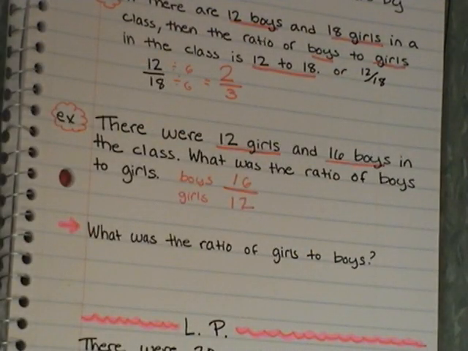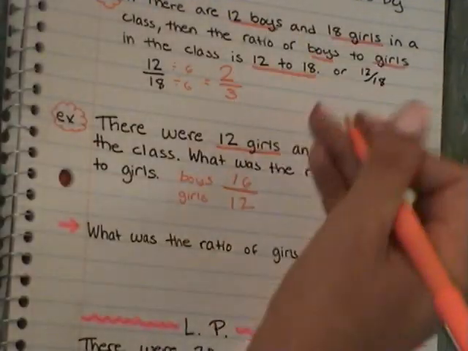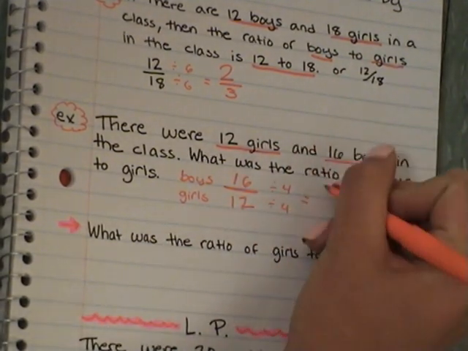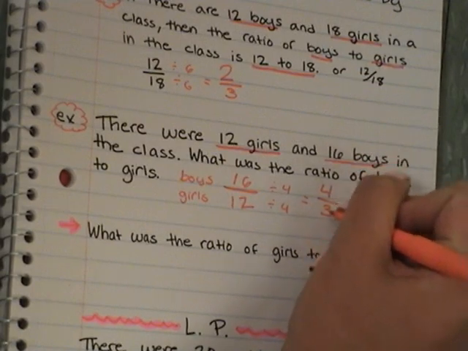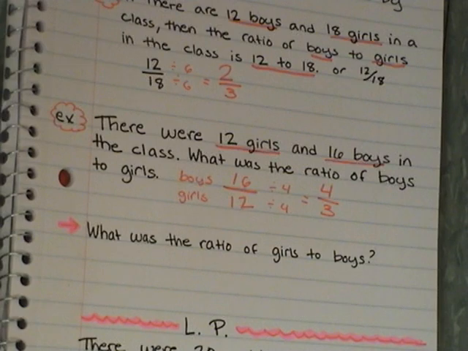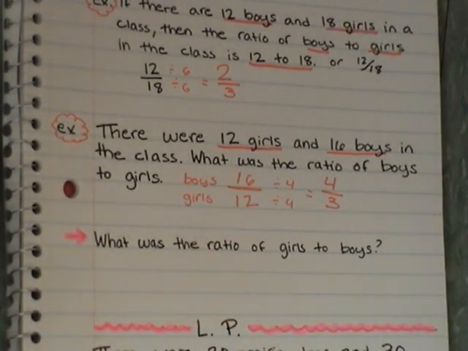Okay, obviously I can reduce this. I'm going to reduce by 4, top by 4, bottom by 4, and get 4 to 3. My ratio is 4 to 3. You can reduce this, or you can make it 1 1/3, but we're going to leave it as 4 over 3 or 4 to 3 because we're talking about ratios. Kind of like reciprocals, how when we find them, we don't reduce them, because our ratio is 4 to 3.